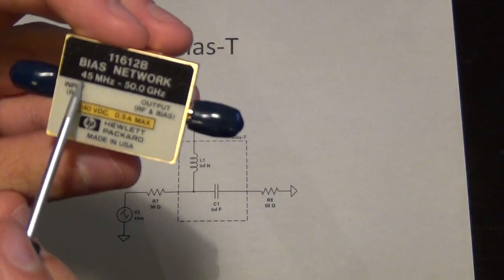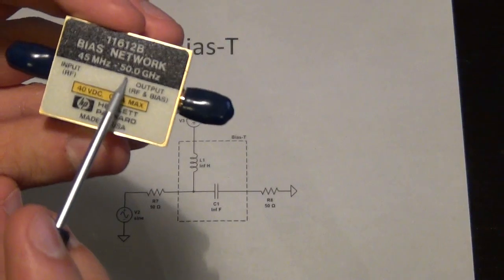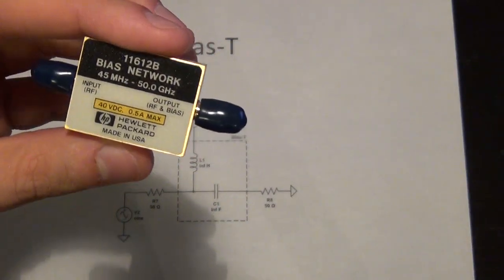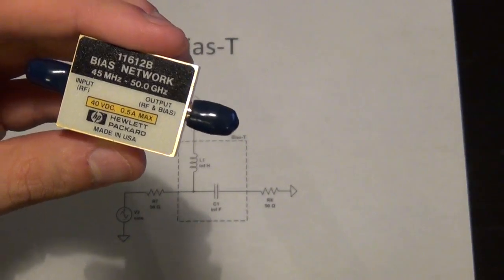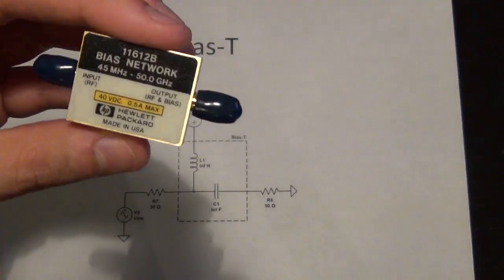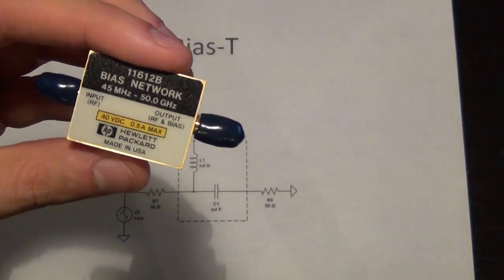And then another last example of a bias T here. So this one works from 45 megahertz to 50 gigahertz. You can appreciate how hard it is to bring this frequency down from 45 megahertz all the way to lower and lower. This is 45 megahertz, is already 1,000 times worse than the other one, because the other one was only 50 kilohertz. This is 45 megahertz.